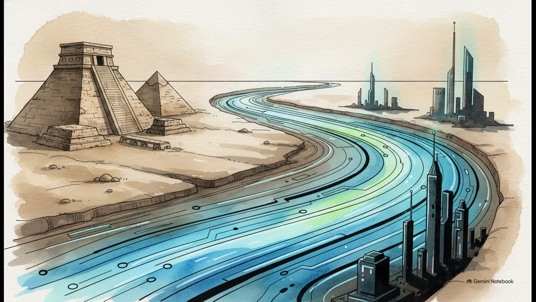I'll leave you with this final provocative thought. What modern rivers, whether they're technological or societal, are we building our future civilizations upon today?